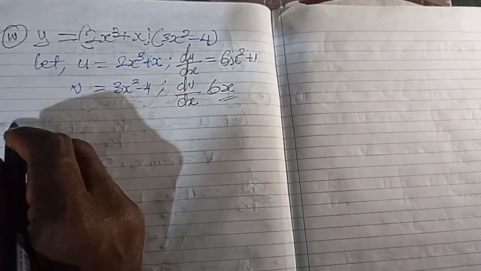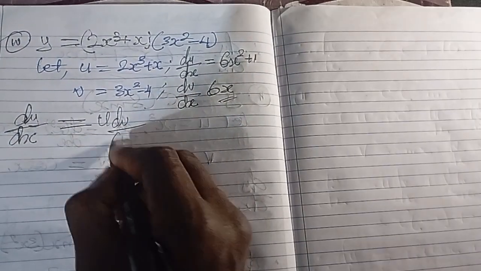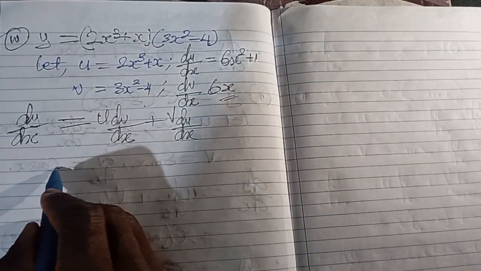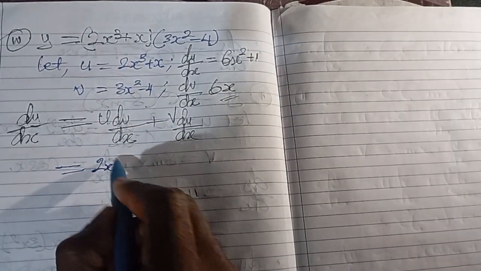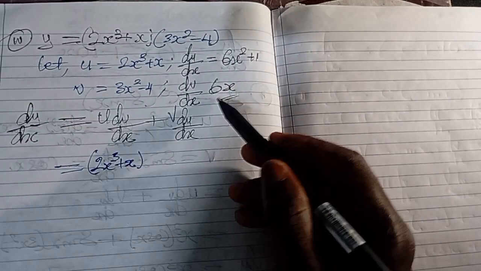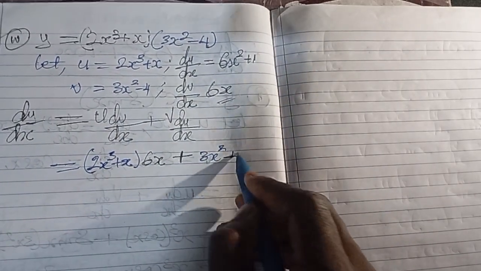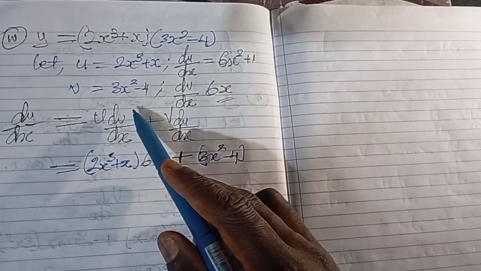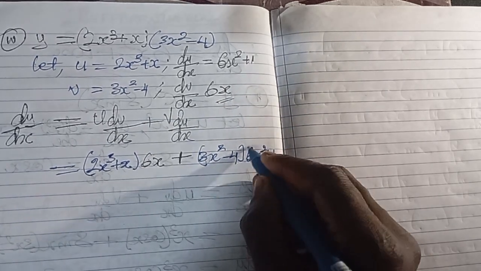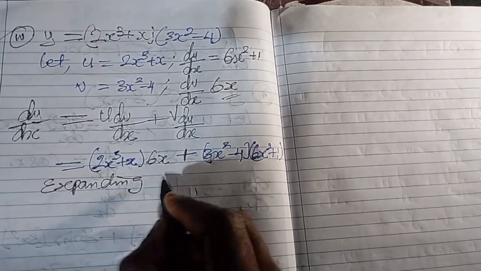We have this. Now let's apply dy dx as u dv dx plus v du dx. Good. So we can now have here our u is 2x raised to power 3 plus x. Then dv dx is 6x. Then plus our v is 3x raised to power 2 minus 4. Then du dx. What is our du dx? du dx is 6x squared plus 1. Good. Expanding and collecting like terms.